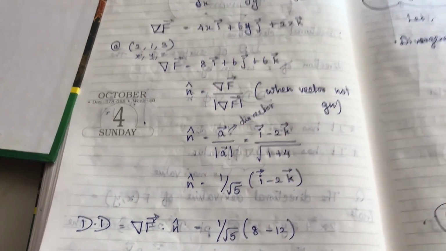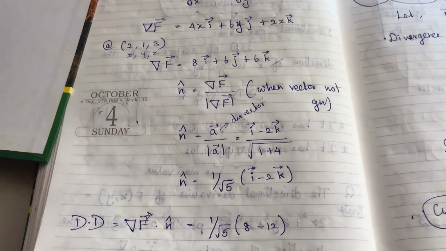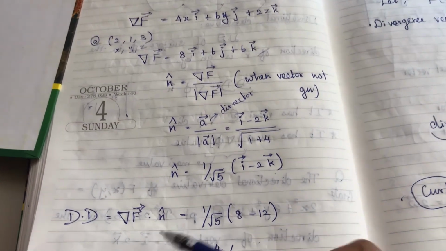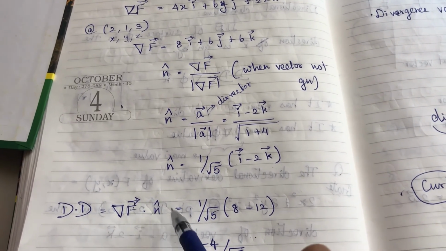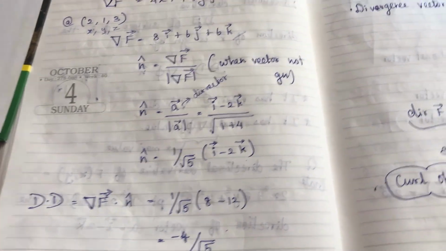It's dead easy. You can't write all these steps; just remember and write only the quickest steps. Just find del f, that is del f vector, and then find n cap. Multiply them and you will get the directional derivative.